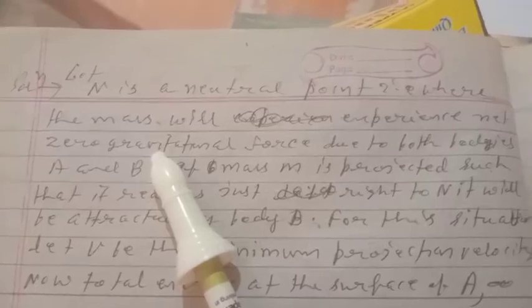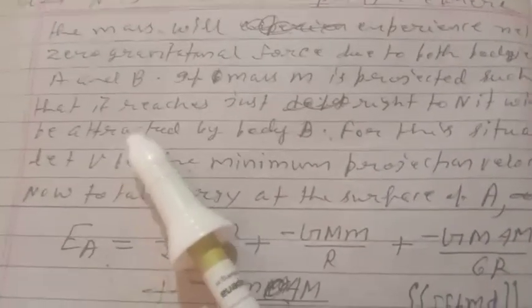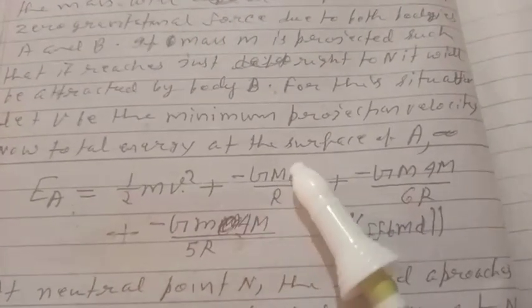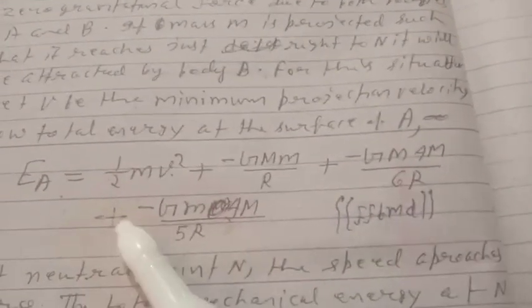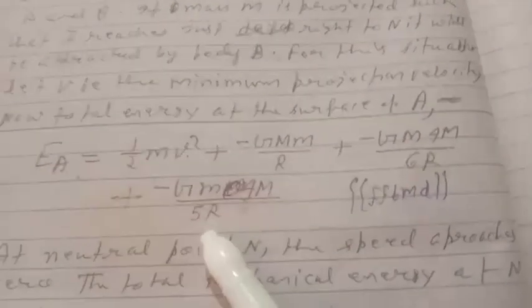Let N be a neutral point, that is, where the mass will experience net zero gravitational force due to both bodies A and B. If mass m is projected such that it reaches just up to N, it will then be attracted by body B. For this situation, let V be the minimum projection velocity. Now the energy at the surface of A: E equals 1 by 2 m V square minus G m m by R minus G m 4m by 6R minus G m 4m by 5R.